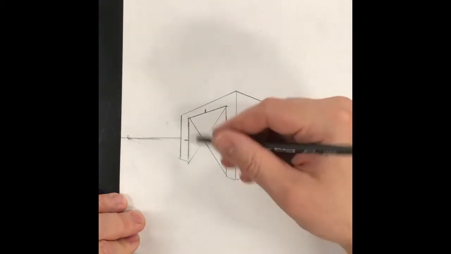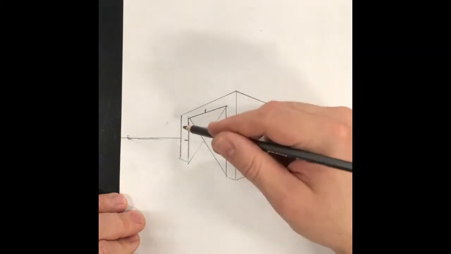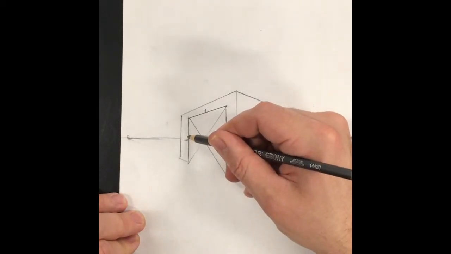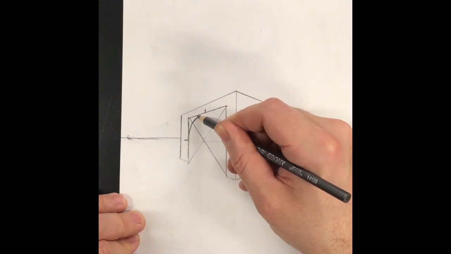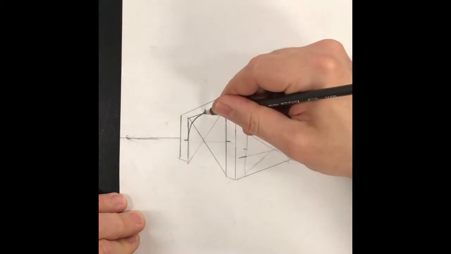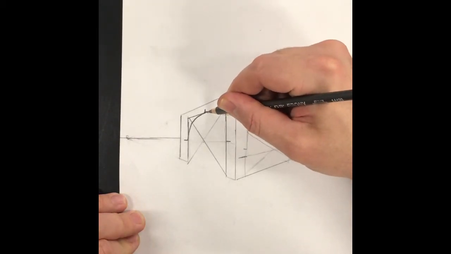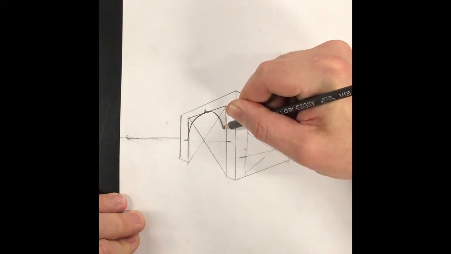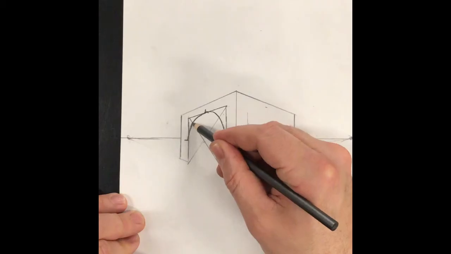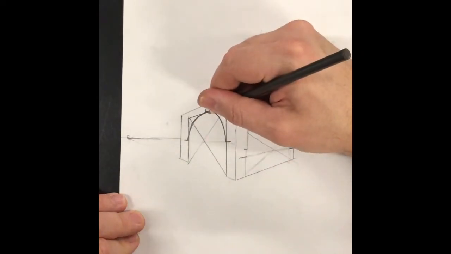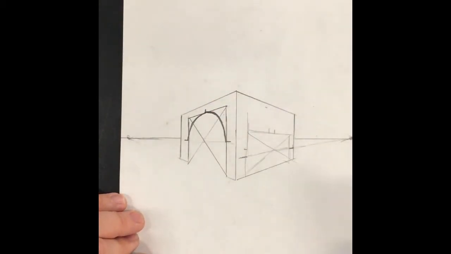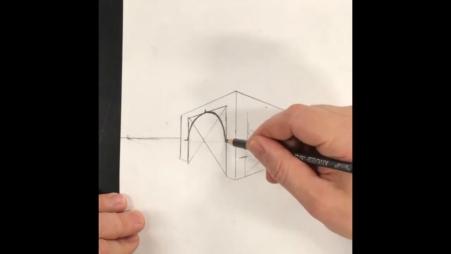Now, after I have created this X and these tick marks, I can create an arched door by very carefully freehanding in a curve from that point to that point. I can do the same thing on the other side, keeping in mind the perspective of my door. Notice how this area is not equal to this area. That's because we've drawn this curve in perspective, and it's given us an accurate arch that also exists in perspective. And this can become our arched doorway.